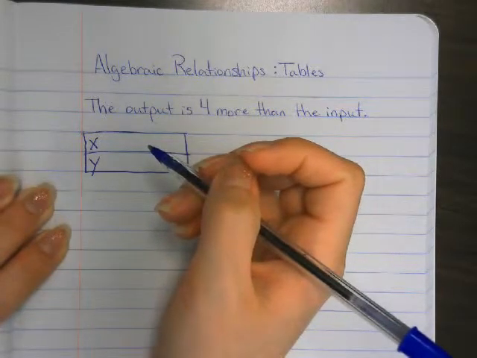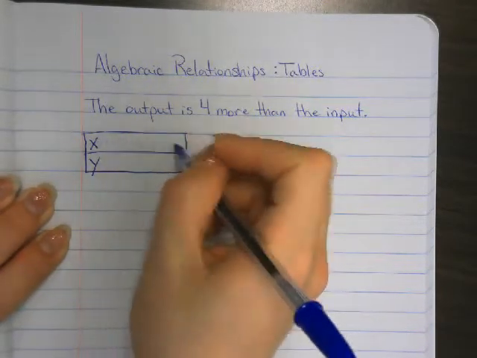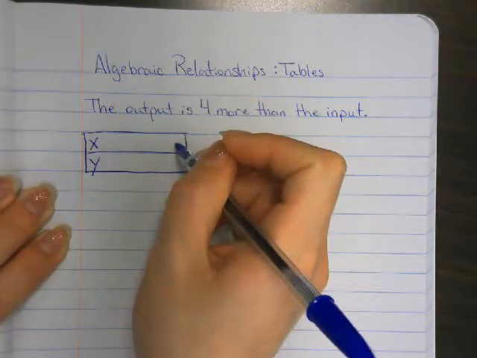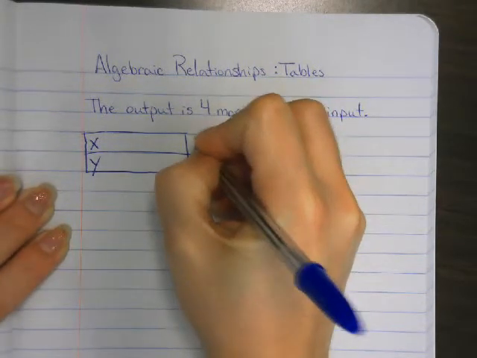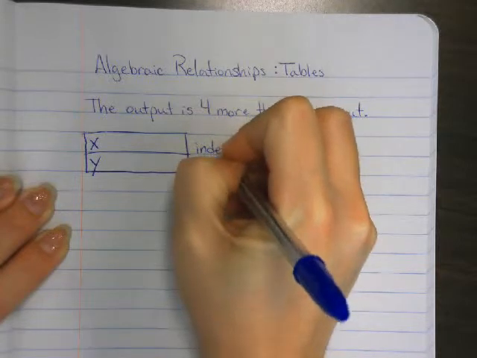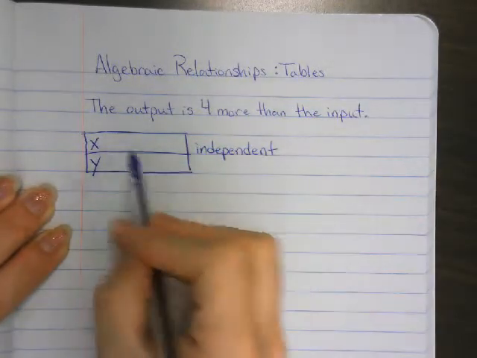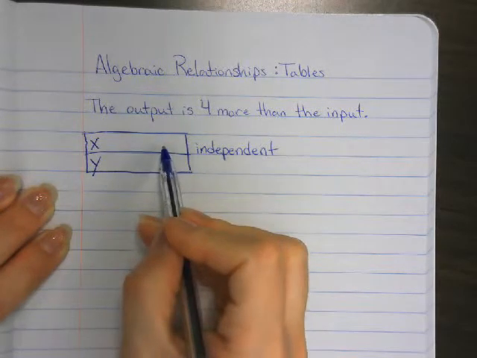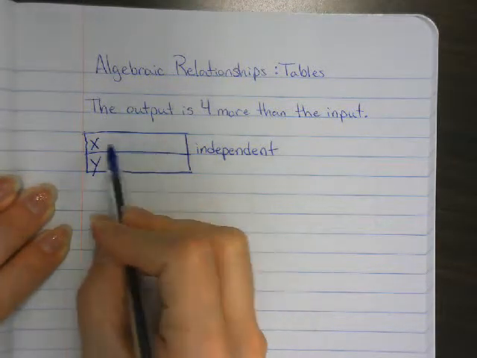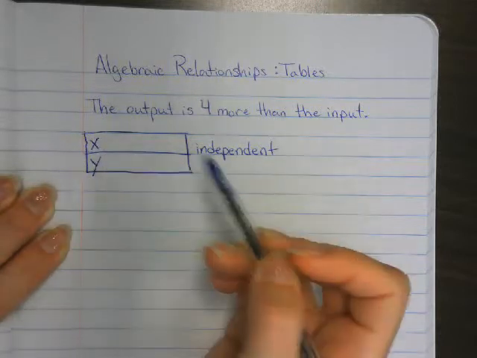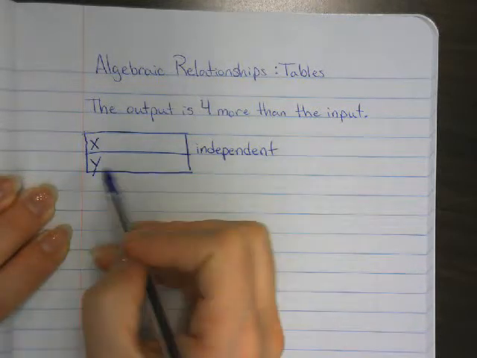The way you can know if the top information is the x value or not is to see if it is the independent variable. If these numbers are things that you can manipulate and you have control over, then this would be the x, or the independent.